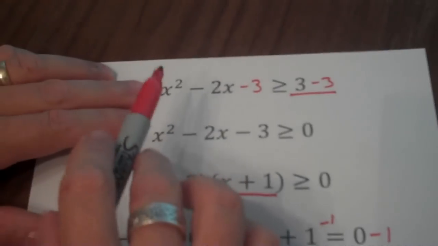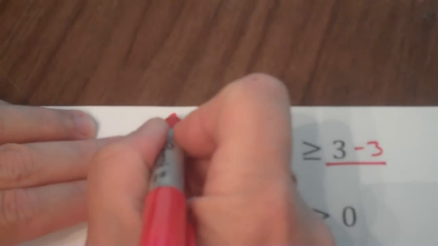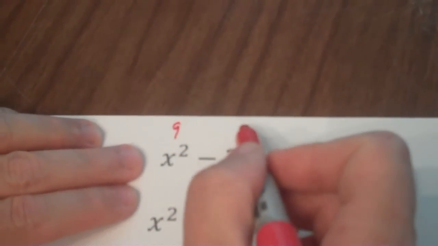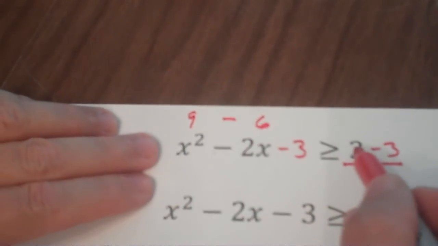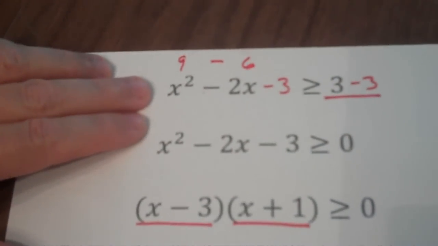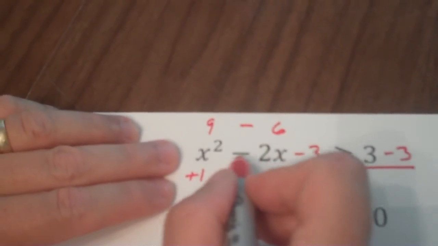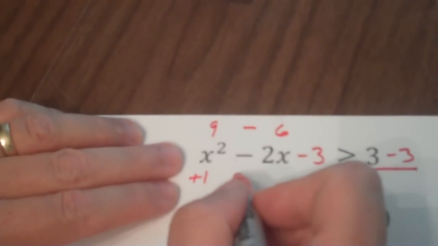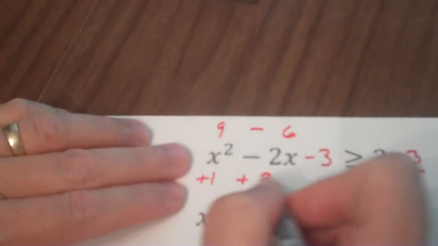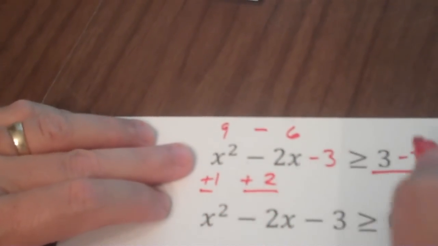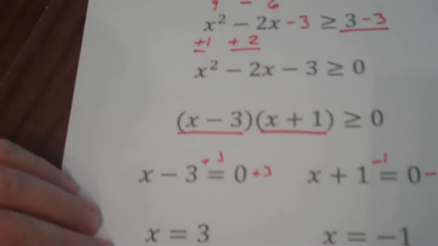Let's go back to my original equation and let's try the 3 first. 3 squared is 9, minus 2 times 3 is 6, and 9 minus 6 does indeed equal 3. If I try the negative 1 squared equals positive 1. Negative 2 times negative 1 equals positive 2. And positive 1 plus 2, again, does equal 3. So these are the two possible solutions.